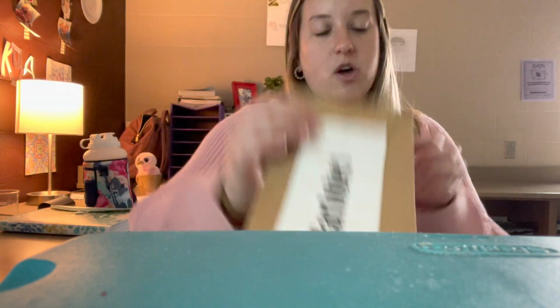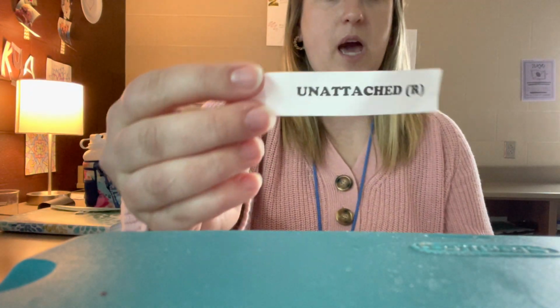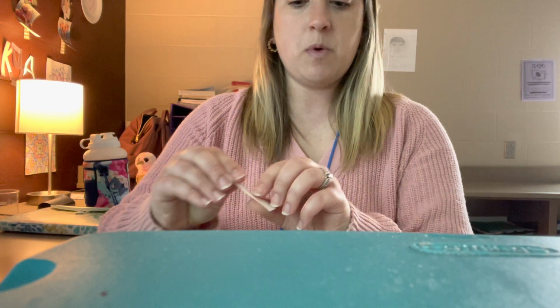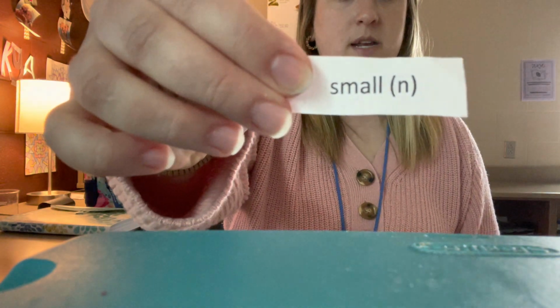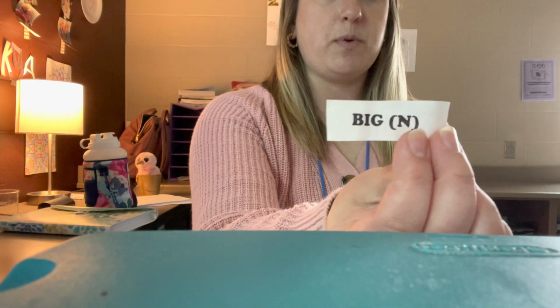Next, we're gonna look at earlobes. So they're either attached or detached. So from the mom, we got a capital R, unattached. And from the dad, we also got a capital R, unattached. Next, we have nose shape. So either a big nose or a small nose. So from the mom, we got a lowercase n, so that would be a small nose, and from the dad we got a capital N, so that would be a big nose.